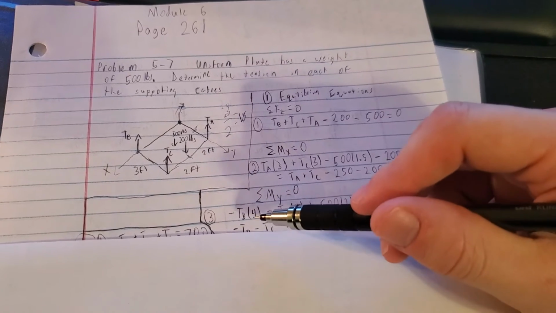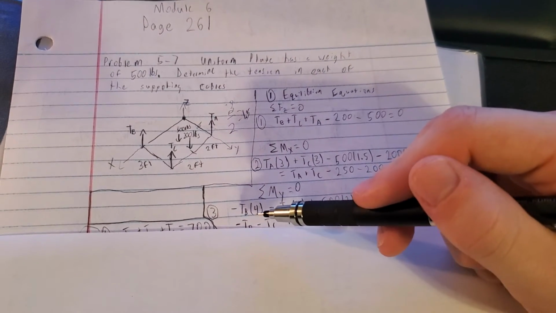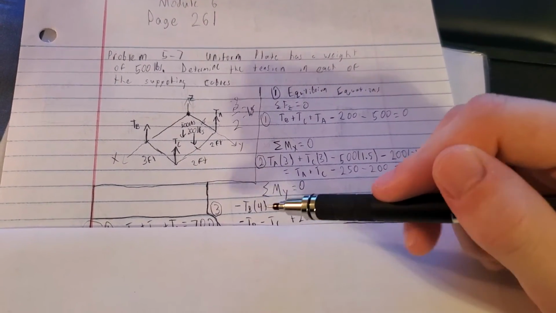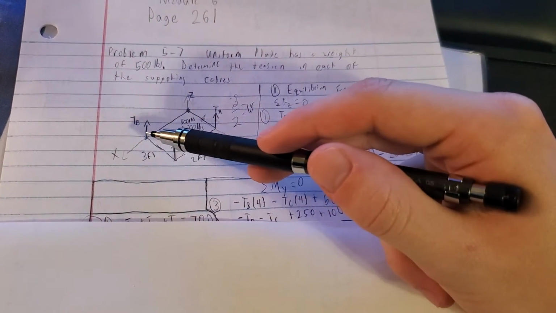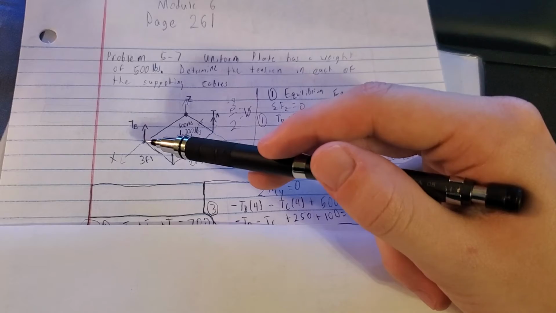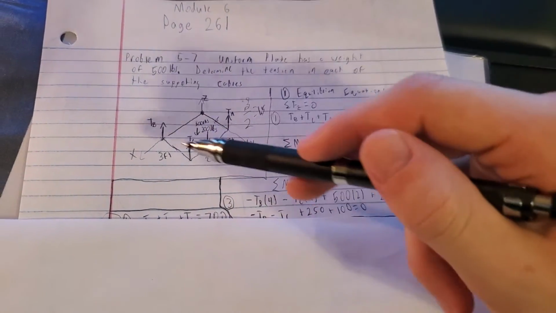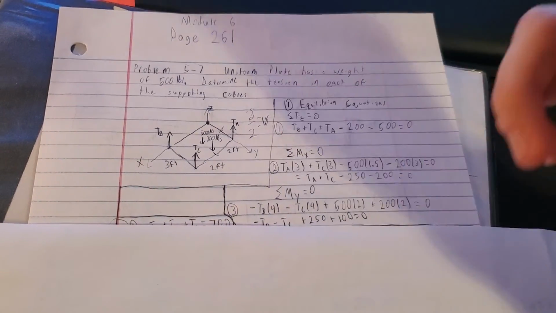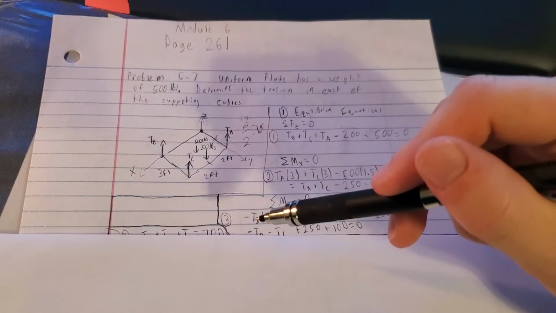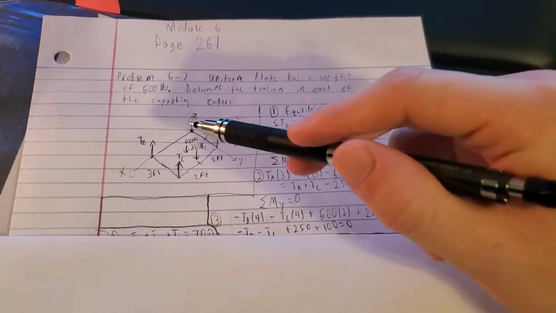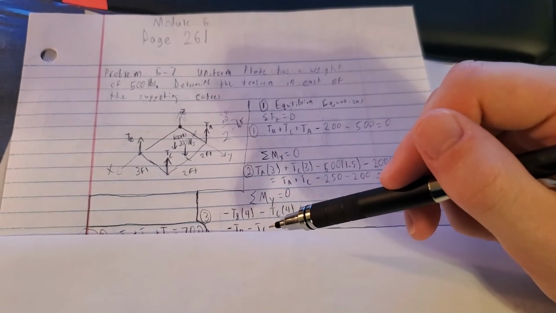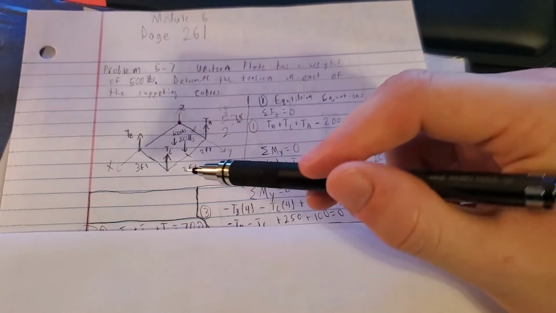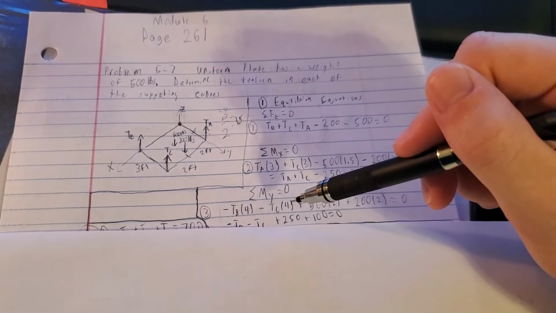MY, here's negative TB times 4, and TB is here. And it's negative because it's going up and around, so it would be going clockwise. So it would be minus TB times 4 feet. This is 2 plus 2, which is 4. Here's TC, it is also 4 feet away.